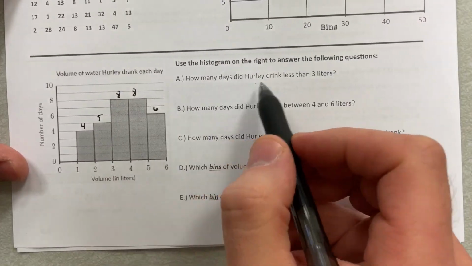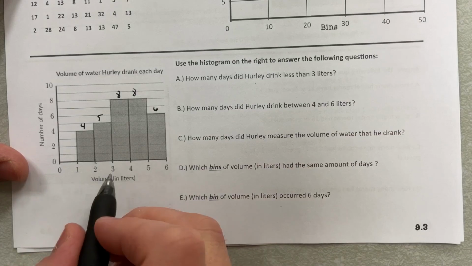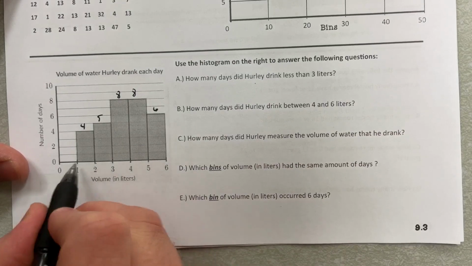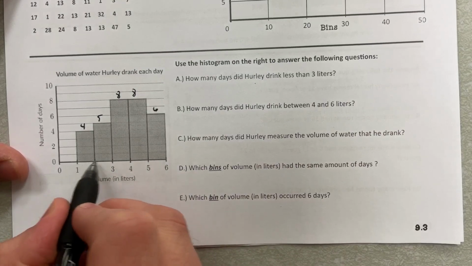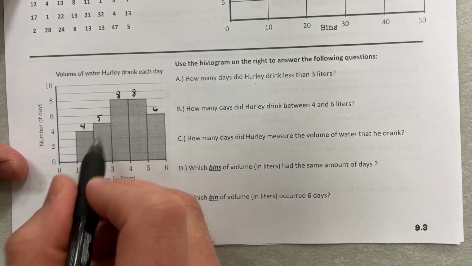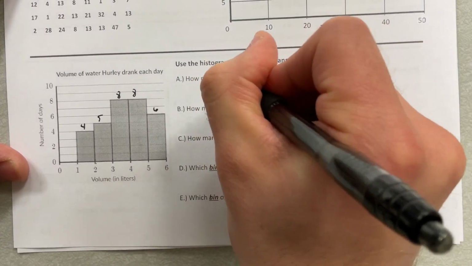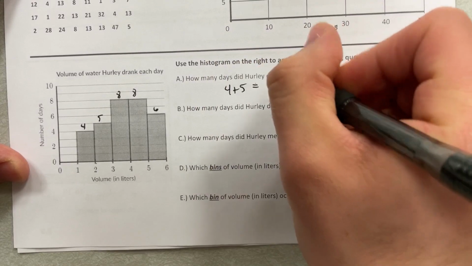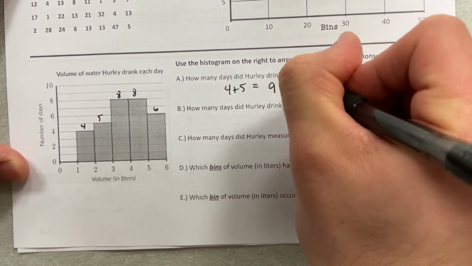So, how many days did Hurley drink less than 3 liters? Well, let's see here. Less than 3 liters, that is this bar and this bar, right? Because both of these would be less than 3 liters. That is 4 days and 5 days. So if I were to add those together, 4 plus 5, that is 9 days.